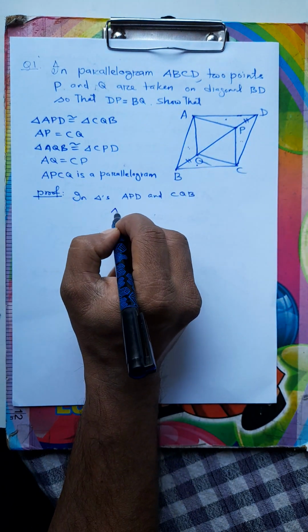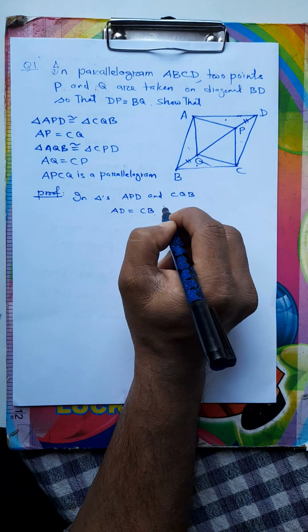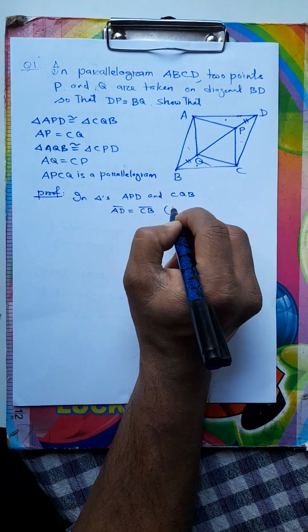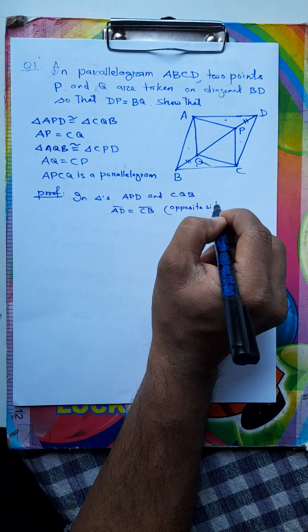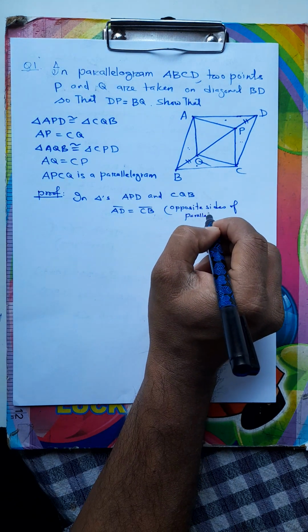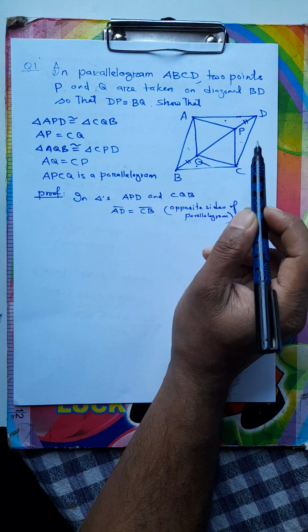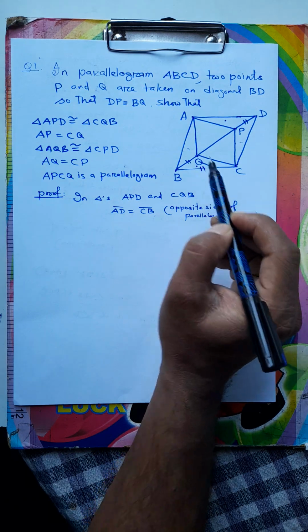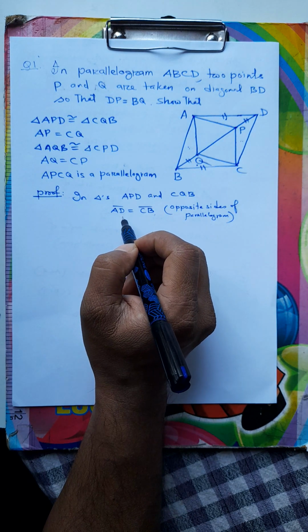You find that AD equal to CB. Why? They are opposite sides of parallelogram. Since we are given that ABCD is a parallelogram, opposite sides are equal. So AD equal to CB.